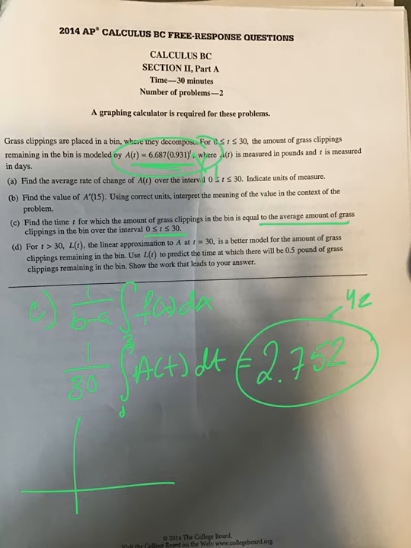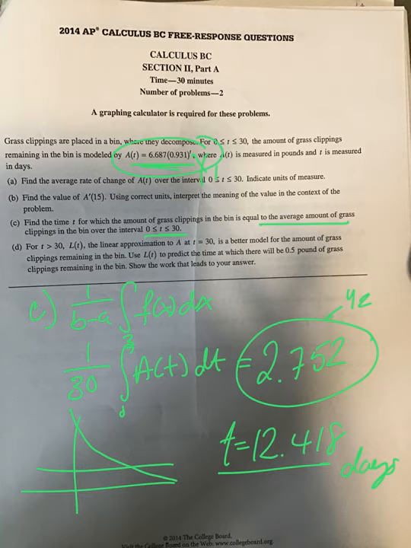My y1 looks like this, and this is my y2. I'm now going to find out where they intersect, and that's at t equals 12.418 days. So at 12.418 days, the amount of grass clippings I have equals the average. This is pretty much like a mean value theorem question, where the average equals the instantaneous. Got it?